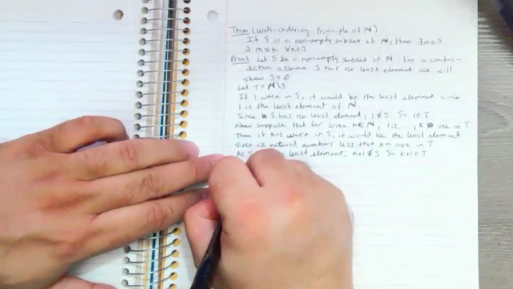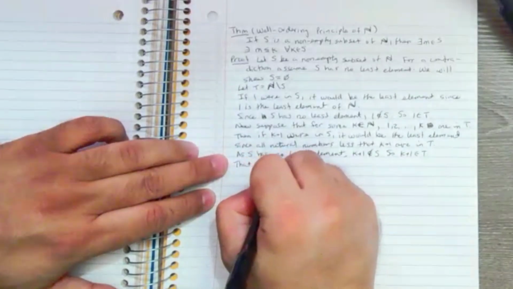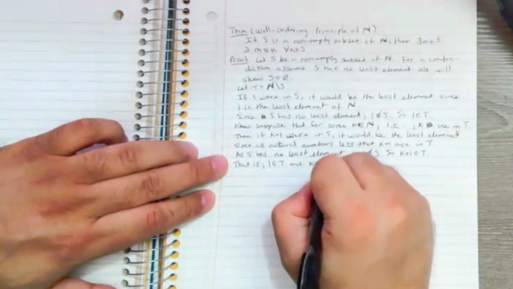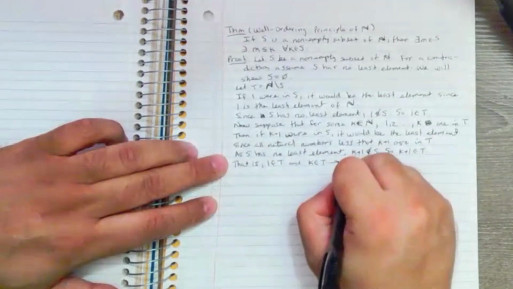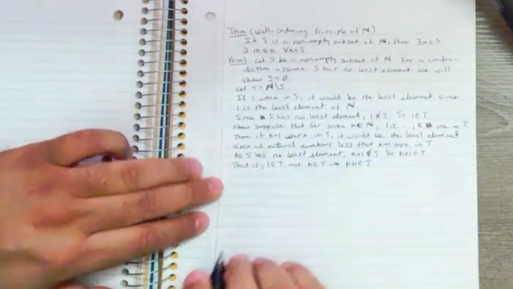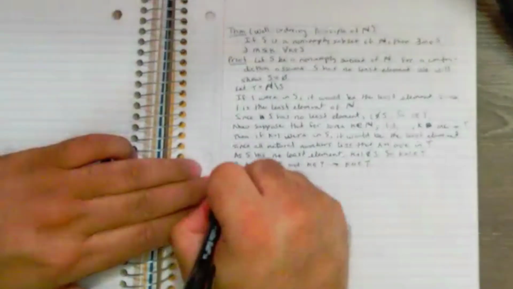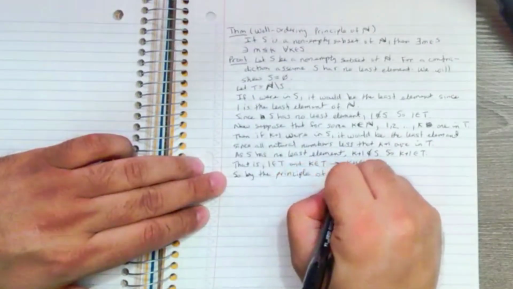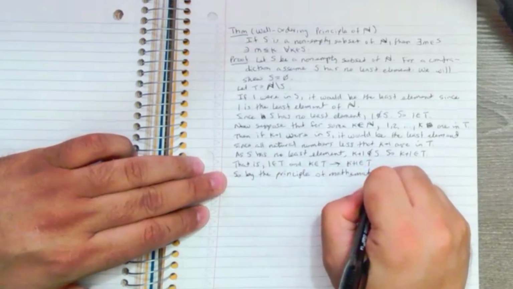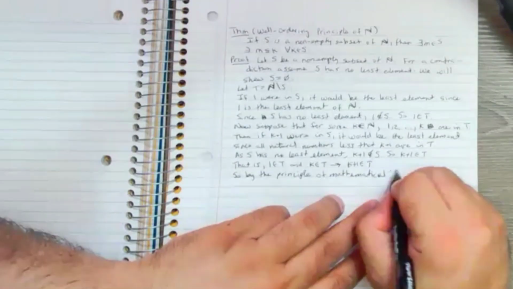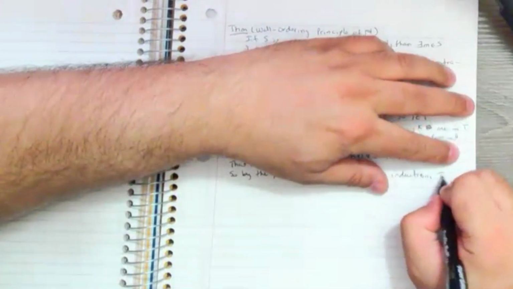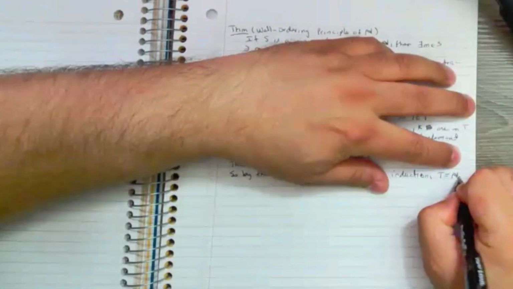That is, the number 1 is in the set T, and if k is in the set T, then this implies that k plus 1 is in the set T. And so by the principle of mathematical induction, the set T is the entire set of natural numbers.